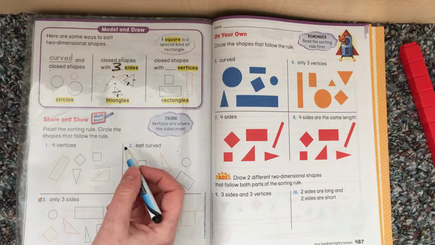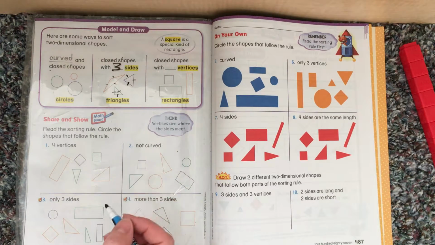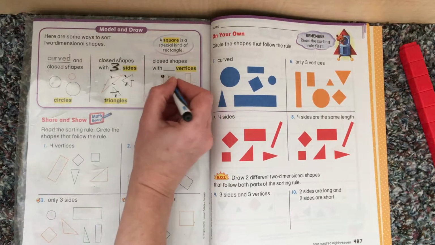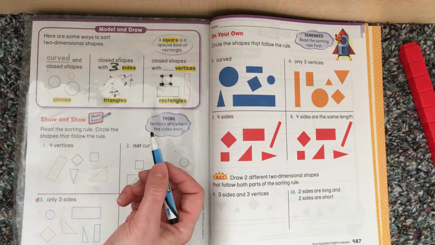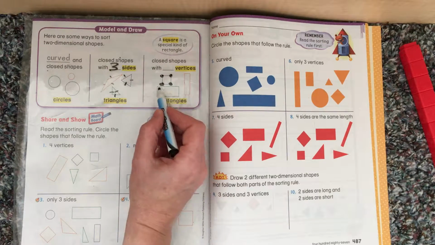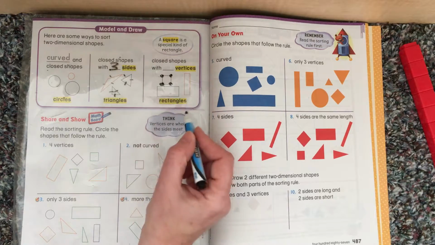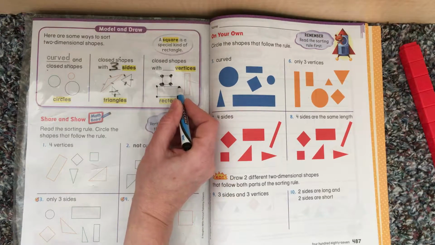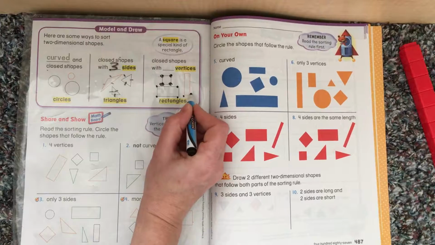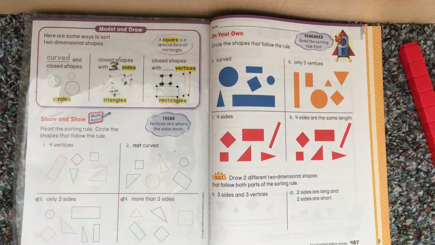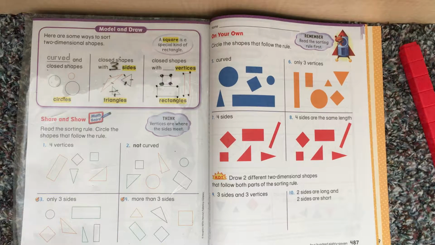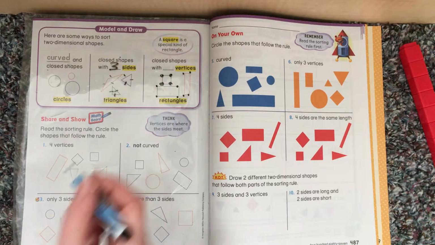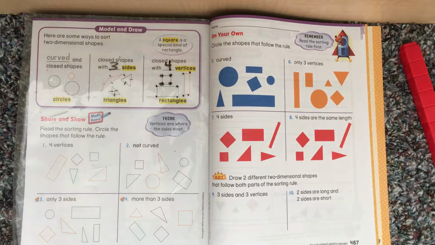Closed shapes with blank vertices. Vertices is another word for angles or corners. There's a vertex, there's a vertex, there's a vertex, and there's a vertex. How many vertexes? But we don't really say vertexes, we say vertices. How many are there? 1, 2, 3, 4. How about this one? 1. And this one? How many vertices do all of these rectangles, closed shapes with that number of vertices have? 4.